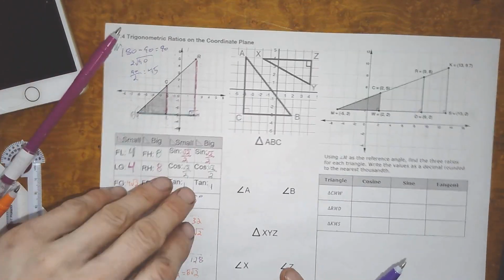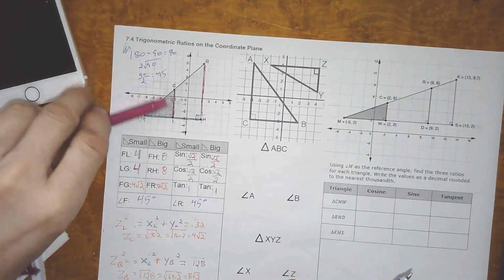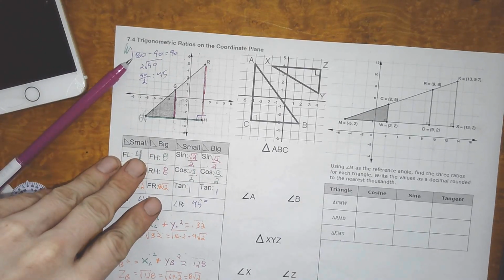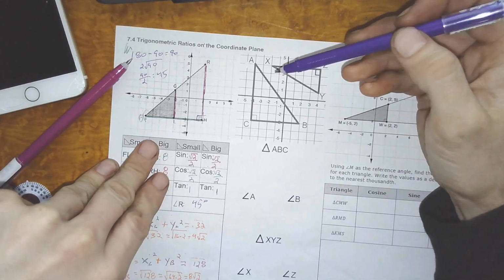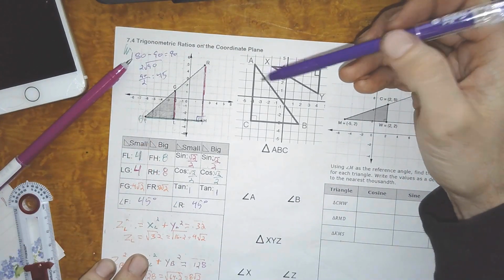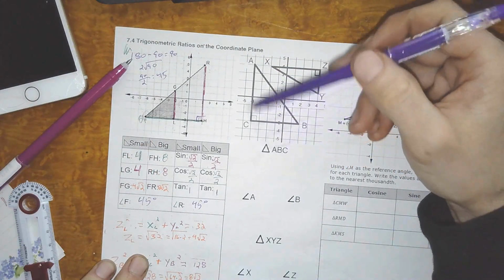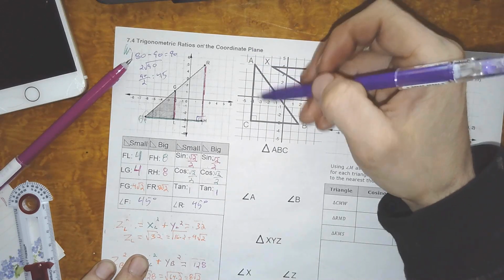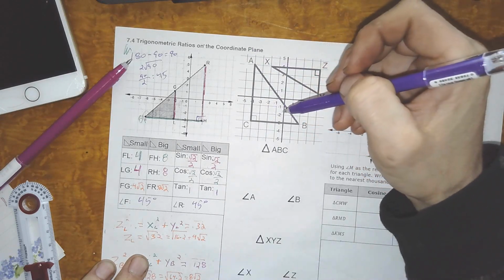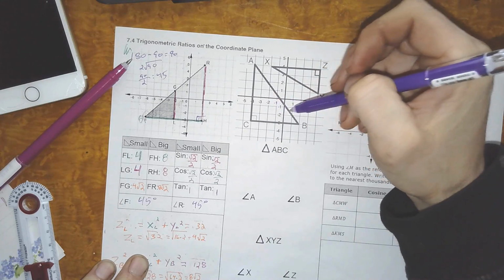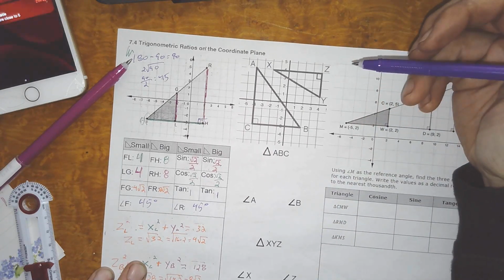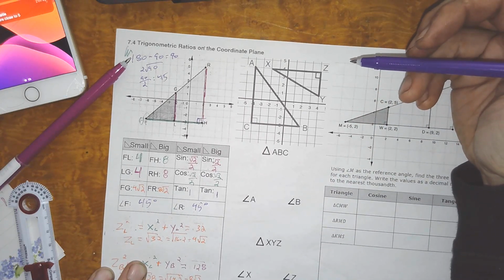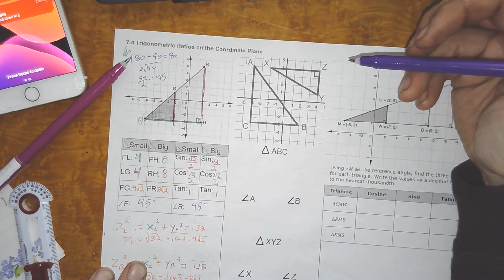I have ABC, right? So how do we figure out angle A and angle B from triangle ABC? Well, we got to figure out at least 2 lengths. Right? If we figure out 2 lengths, we can figure out an angle, right? So that's the cool thing about trigonometry. If you know 2 things about a triangle, you can figure out everything else about that right triangle, right?